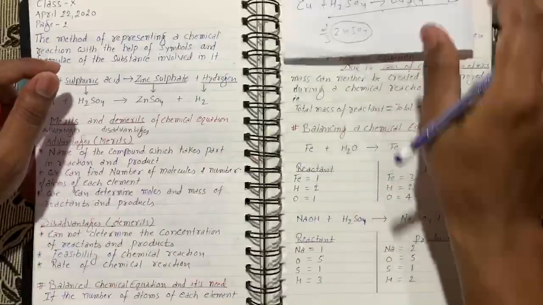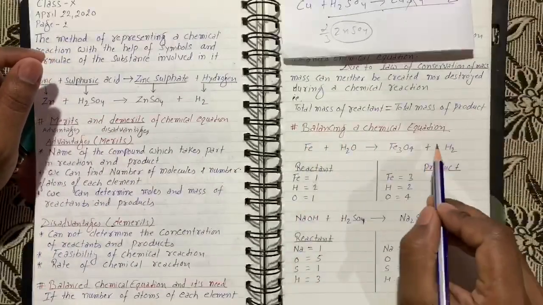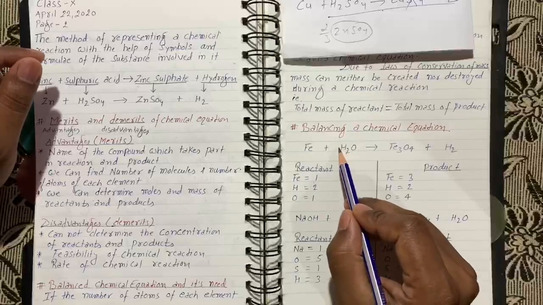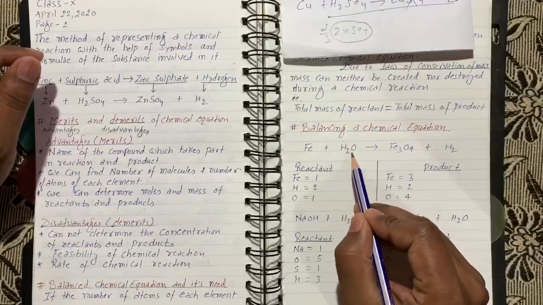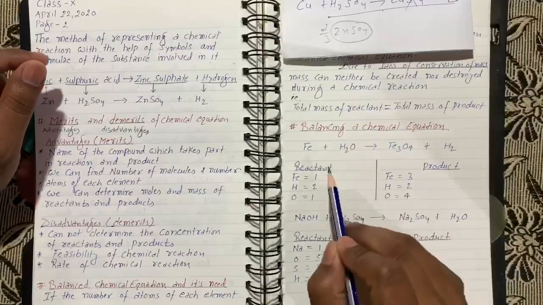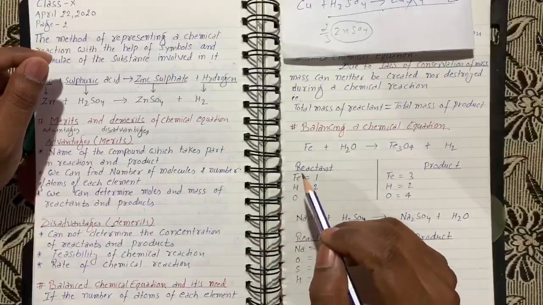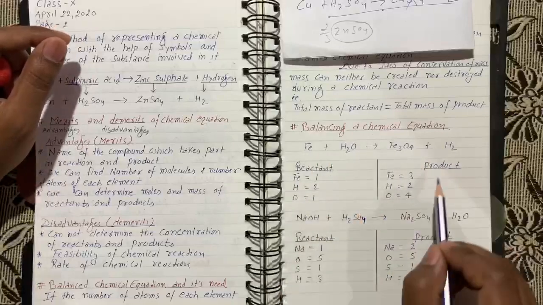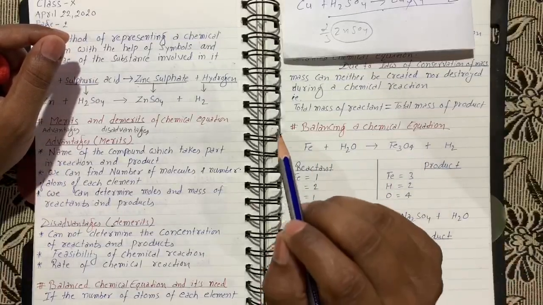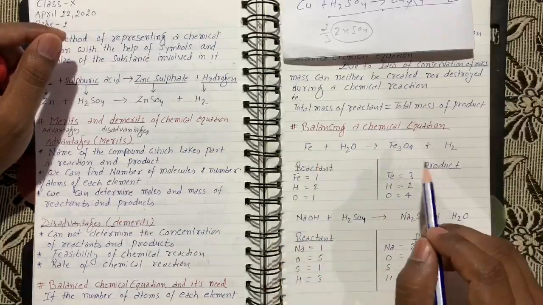Now, I told you that if you want to make any change, you can only change the number of molecules, but you cannot do any rectification in the formula of the given compound. You should keep this in mind. Now, the next important point is that while balancing, you should try to balance the substance which is alone.